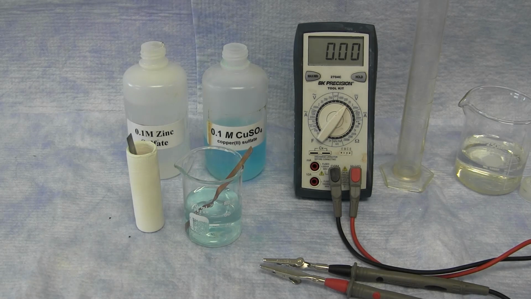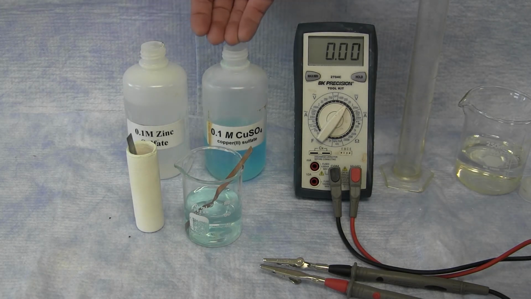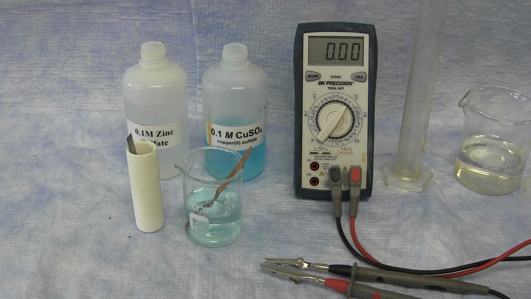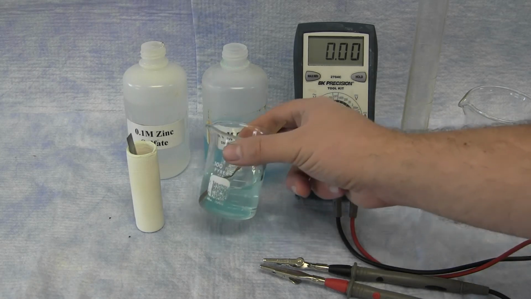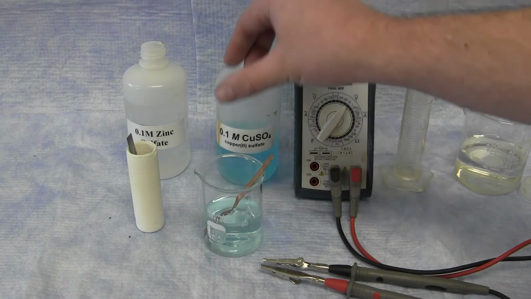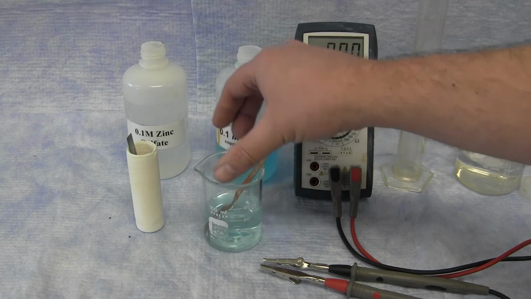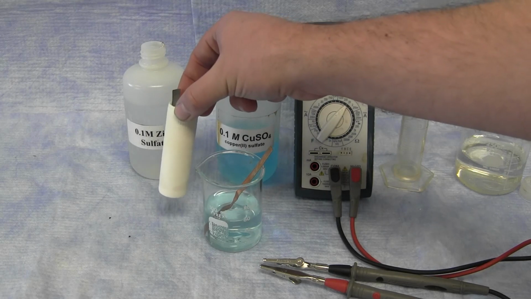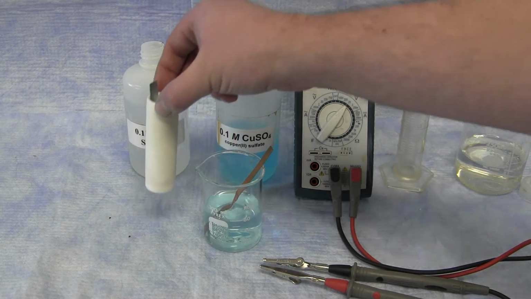You would perform 3 measurements. First, the measurement of the 0.1 molar solutions of each solution, and then 2 measurements using dilute solutions. One using a dilute solution in the beaker and the 0.1 molar solution in the porcelain cup.